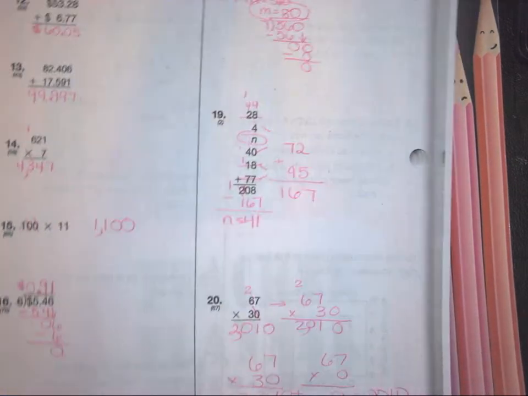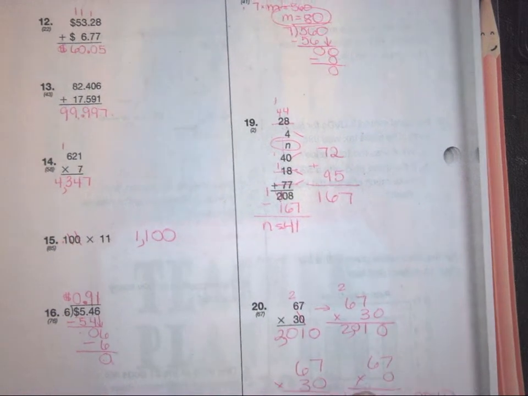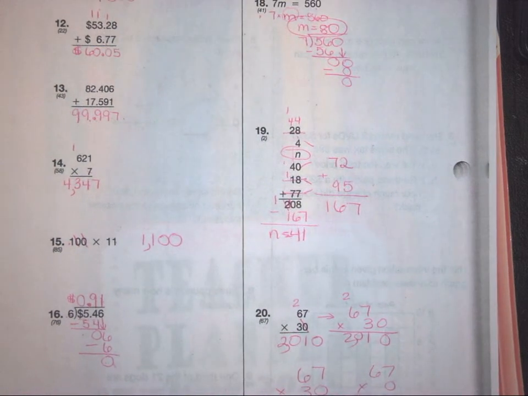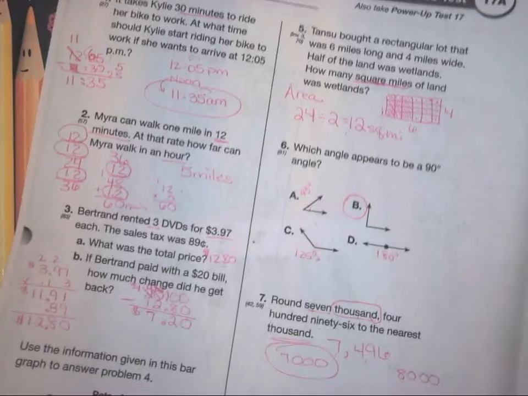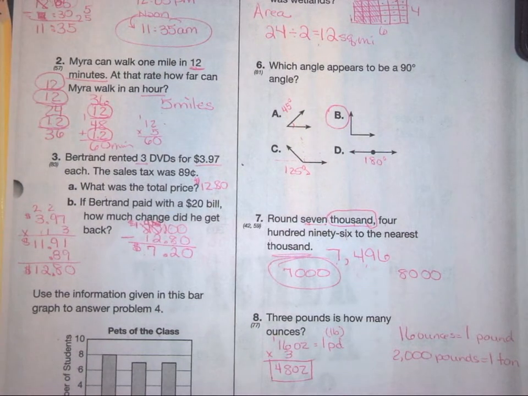That's your practice test. Okay, go over the ones, especially the ones you got wrong, and figure out what you did wrong. And then tomorrow when you take your test, you will be all set.